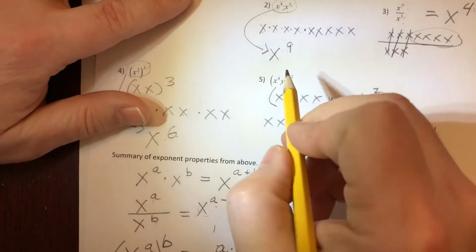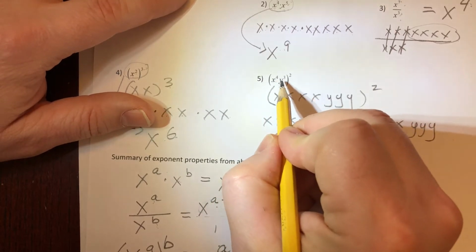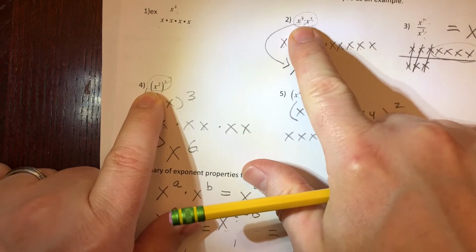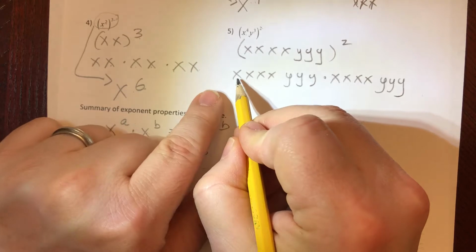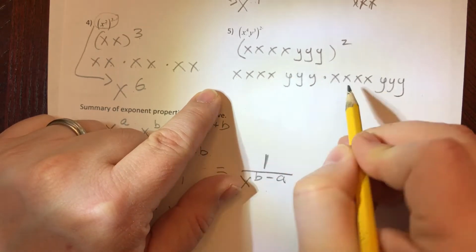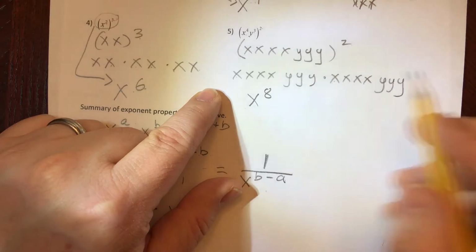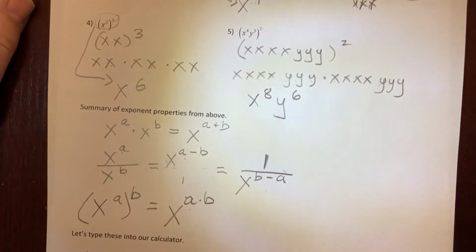There's another one that we'll play with today. So what if we have x to the fourth times x to the third all to the second? So it's kind of a combination of these two. Well, what did we end up with? We ended up with 1, 2, 3, 4, 5, 6, 7, 8 x's and 1, 2, 3, 4, 5, 6 y's.